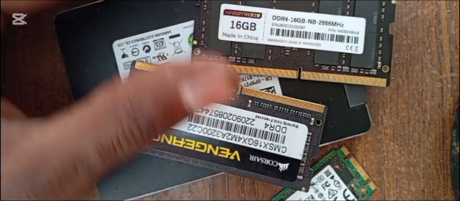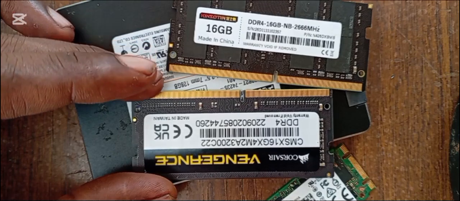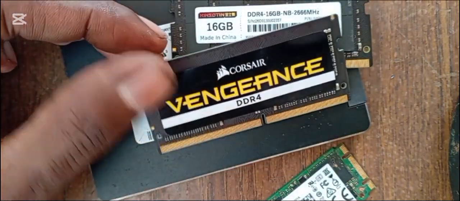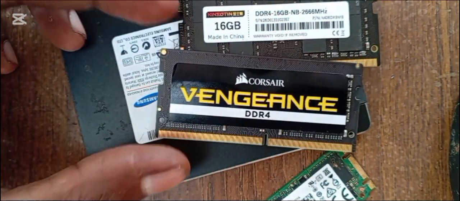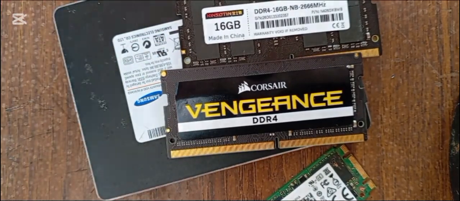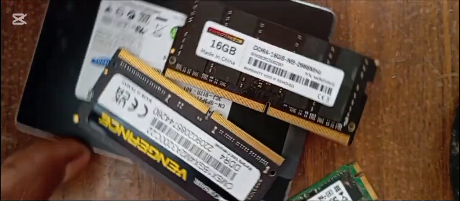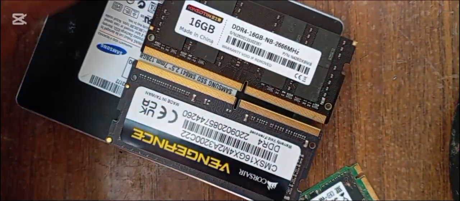So I've got these two RAMs here just for this video. They're both 16 gigs worth of capacity, and they're both DDR4, like I said earlier, double data rate 4. So they both have the same capacity, but they're both different.